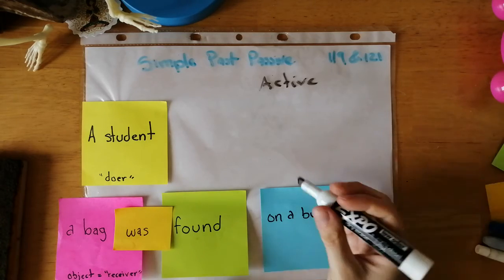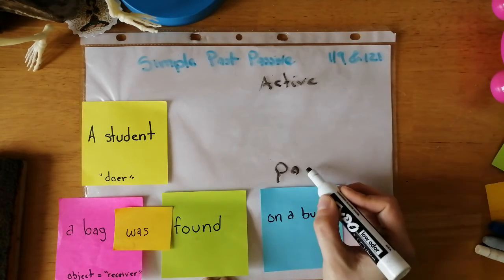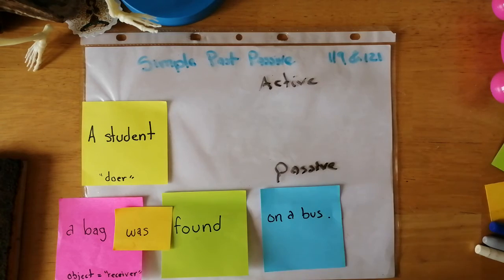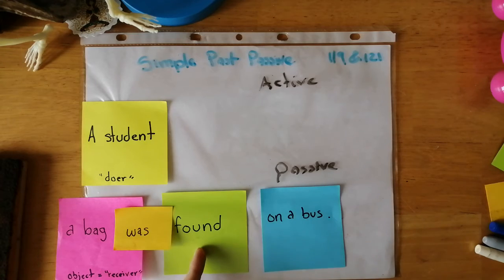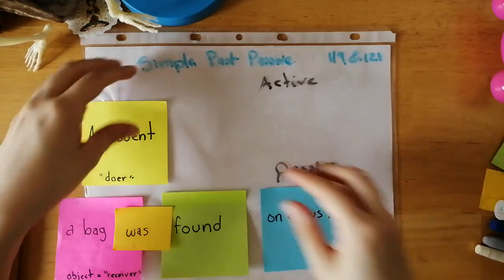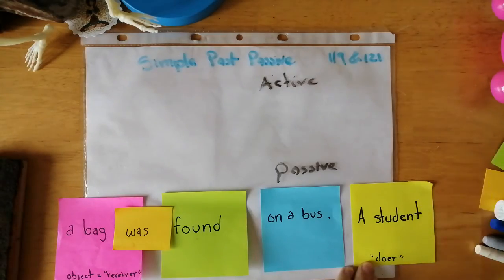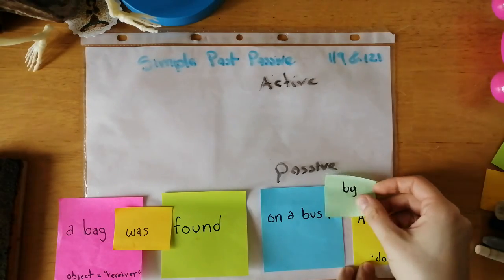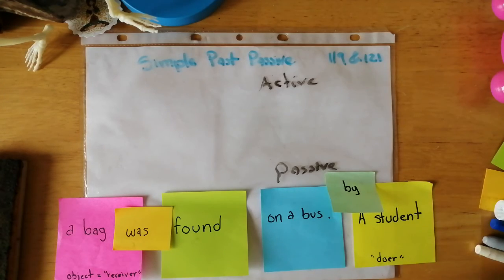This sentence is passive. So you start with the object this time, then you use the verb to be, the past participle verb, and the complement. But if you were going to use the doer of the action, you could add by a student. So a bag was found on a bus by a student. Only if this person is important.